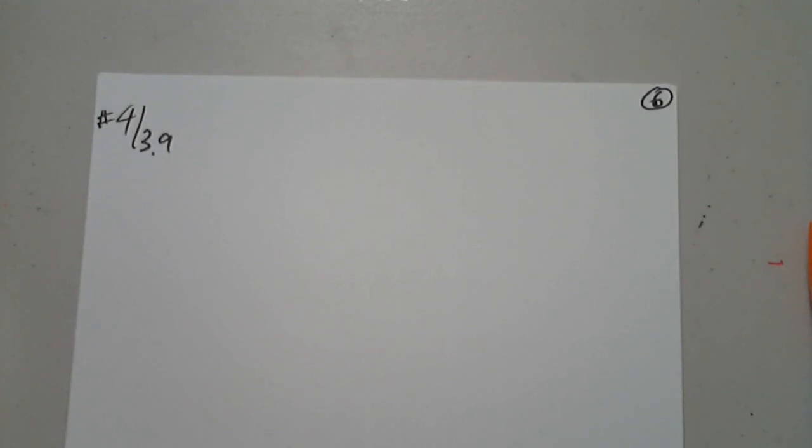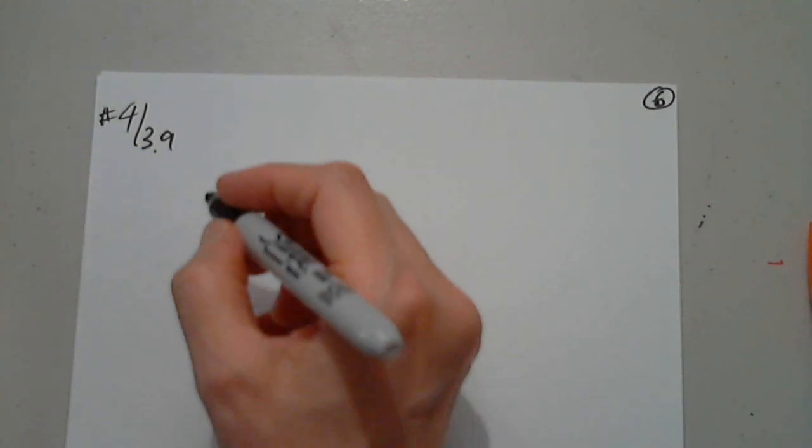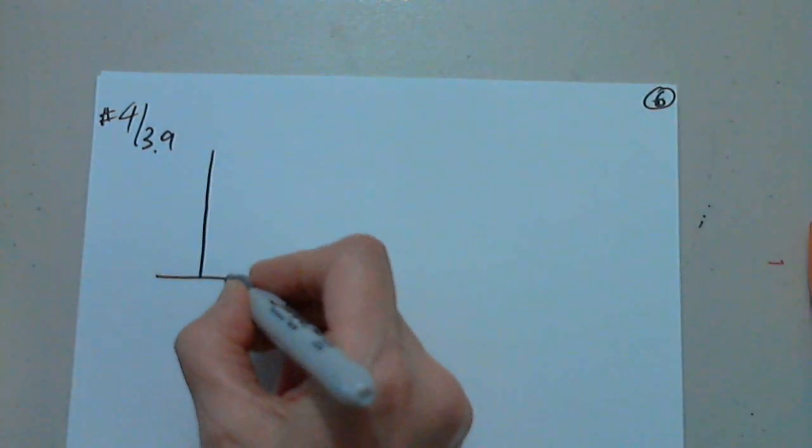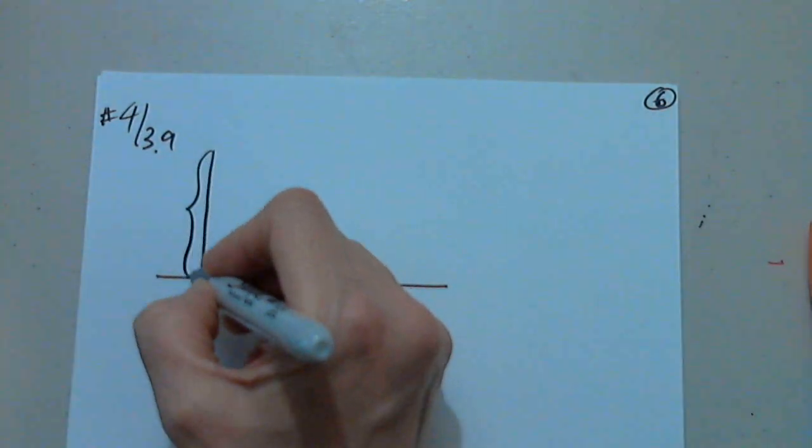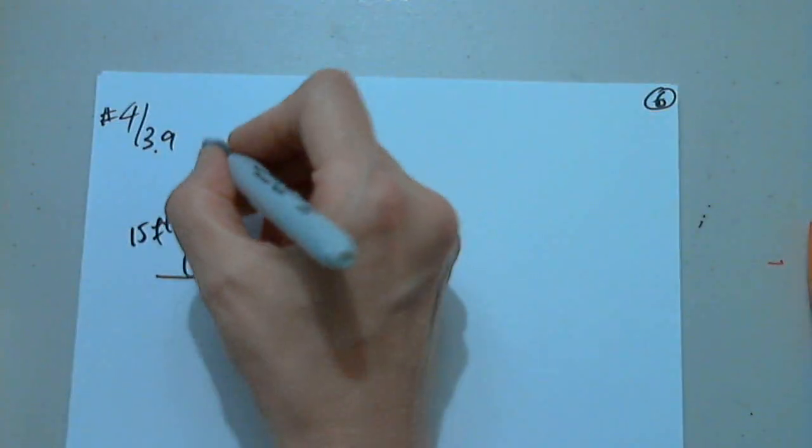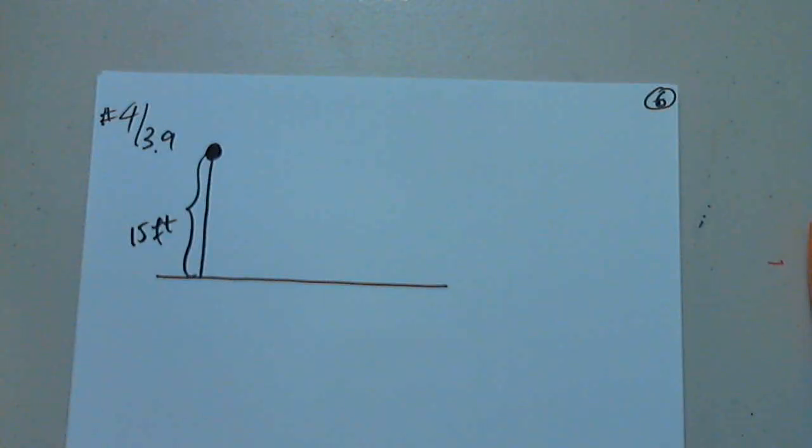Perfect. Awesome. So a street light is mounted at the top of a 15-foot tall pole. That's all I know from the first sentence. A man 6 feet tall walks away from the pole with a speed of 4 feet per second along a straight path. So he's 6 feet tall, 4 feet per second.